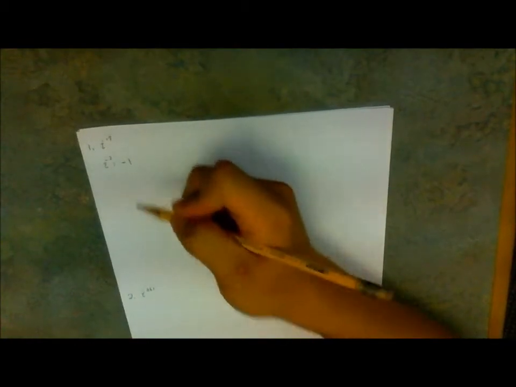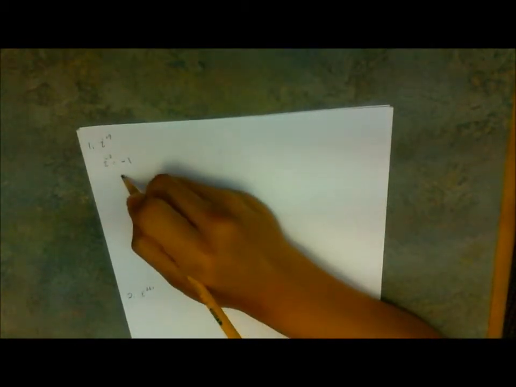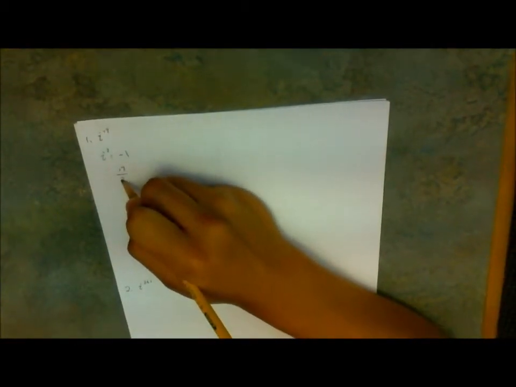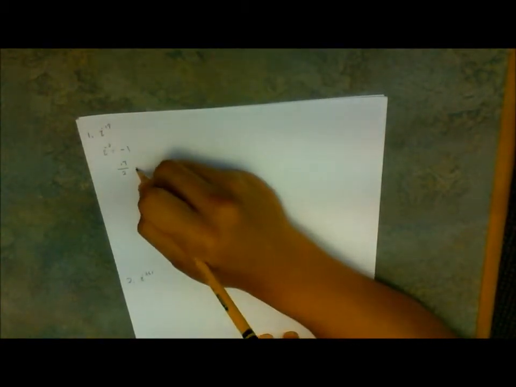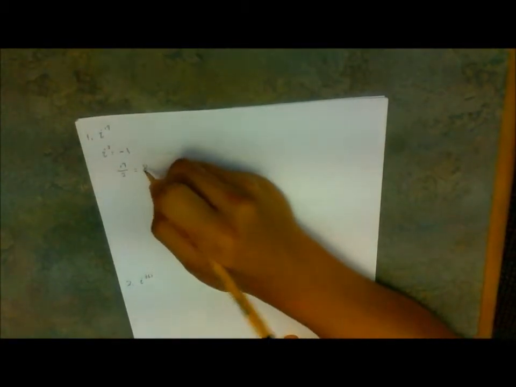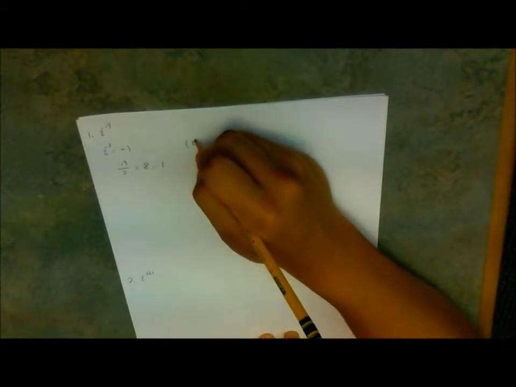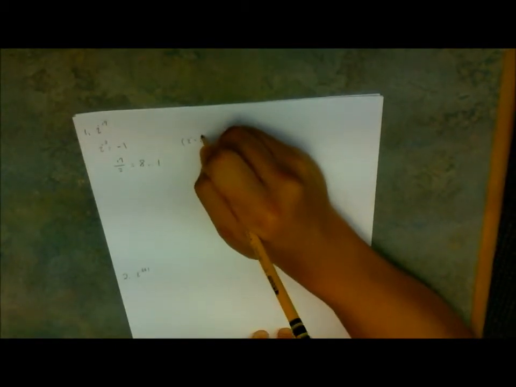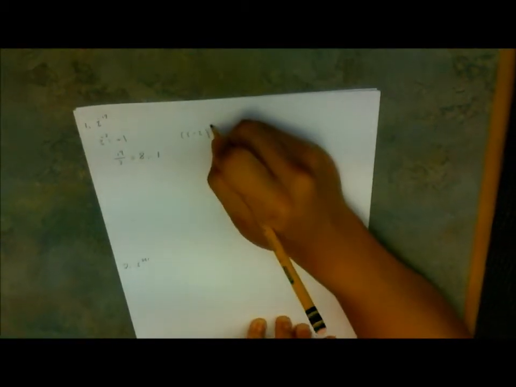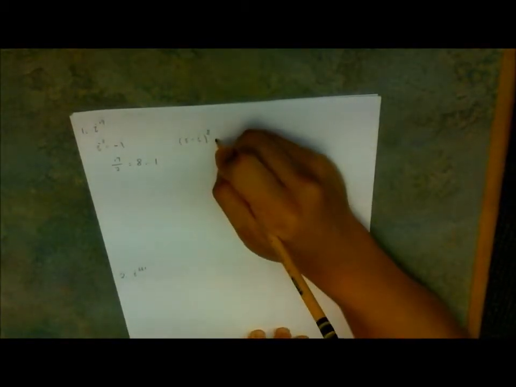So basically i squared times i squared times i squared. So you do 17 over 2 equals 8 and 1. So you know it's going to be i times i, 8 power, and then you have 1 i left behind.